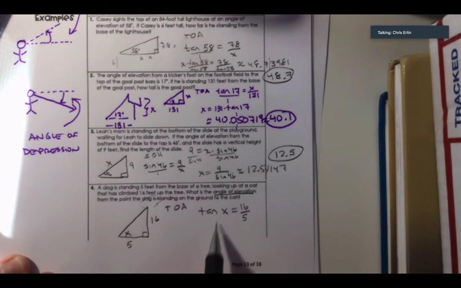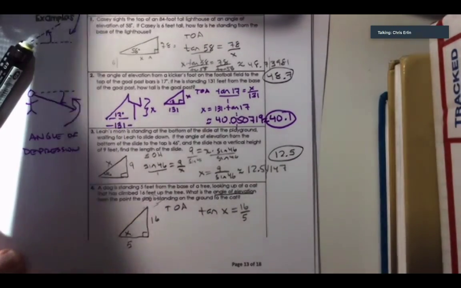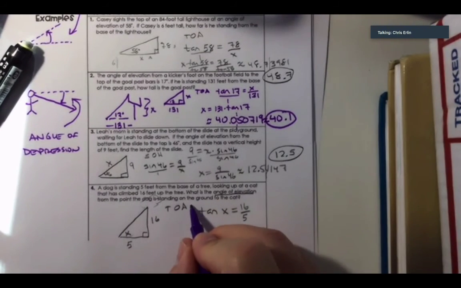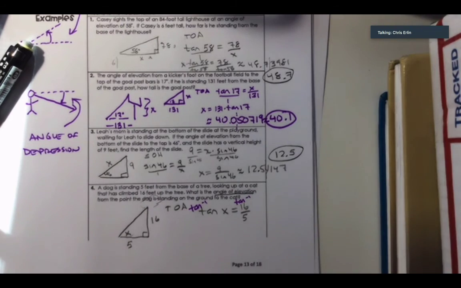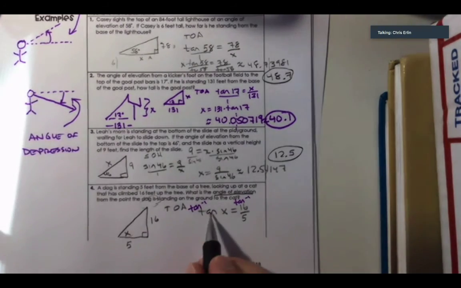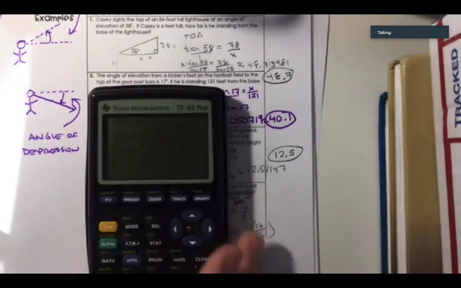Instead of putting it over 1 and cross multiplying, which doesn't get me any closer to finding the value of x, what's being done to x that I have to undo to solve it? Well, x is being tangented, so I'm going to undo that. Tangent's like a verb, so I'm going to untan by taking the inverse tangent of both sides. That eliminates the tangent, since those are inverse functions of each other, leaving just x. And I'm left with the inverse tangent of 16 over 5.